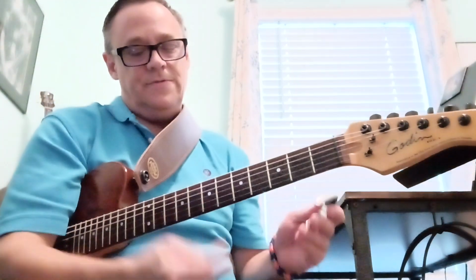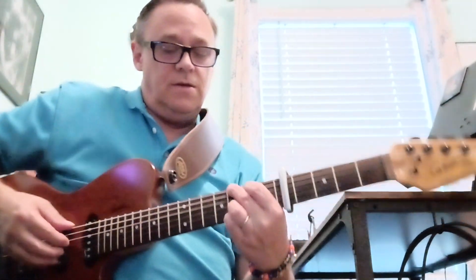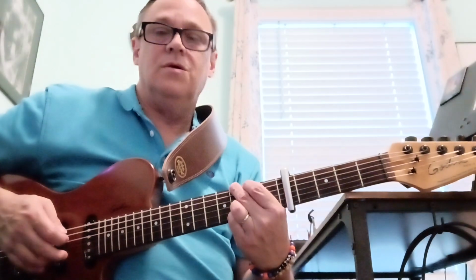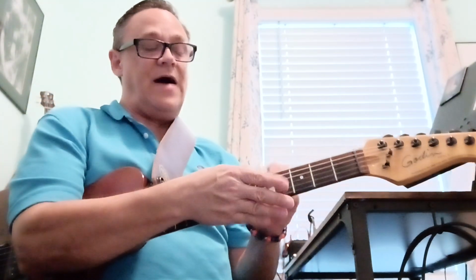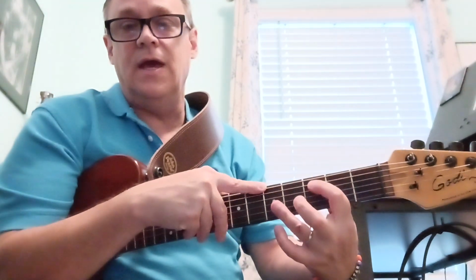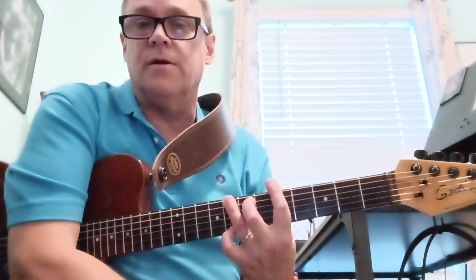I'm going to keep it in the key of C by putting the capo on at 5 and utilizing G. Now it works better, doesn't it? So I found where to put the capo because I went through C, A, G. Okay, well that means the capo goes there.